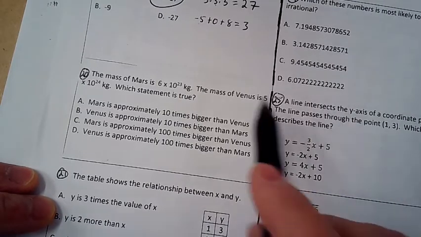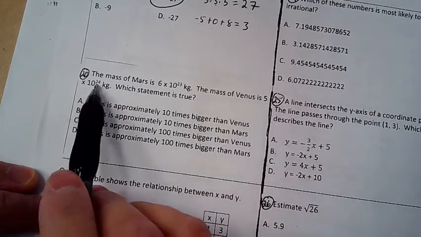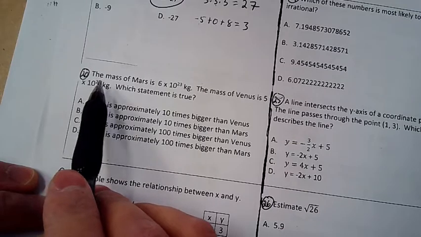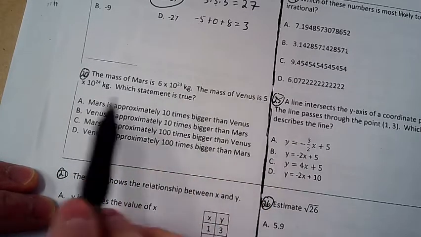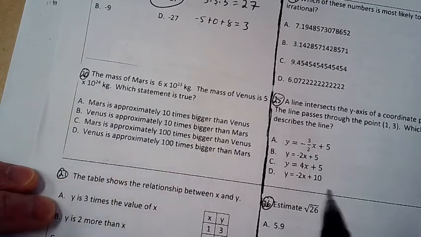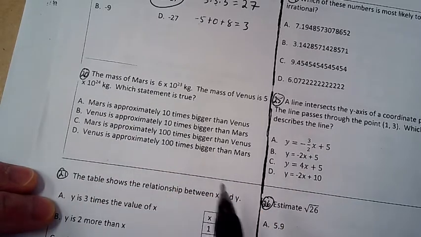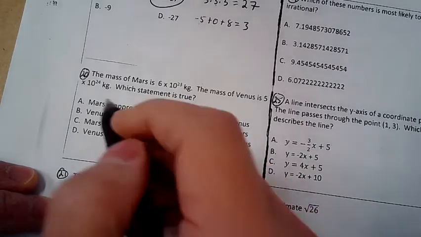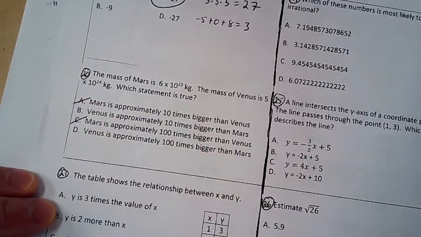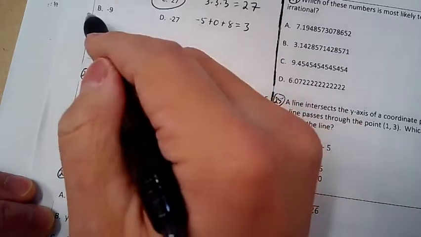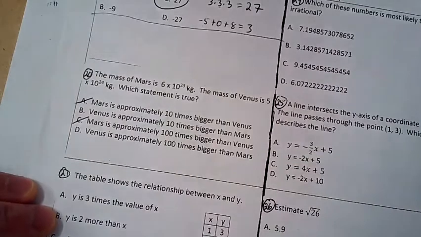Venus has an exponent of 24. Mars has an exponent of 23. Venus is bigger. They're both in scientific notation. Venus is bigger, so the ones that say Mars is bigger, A and C, you cross off. Okay, so now for ones like this, write this down. I'm going to cut off number 9 here.